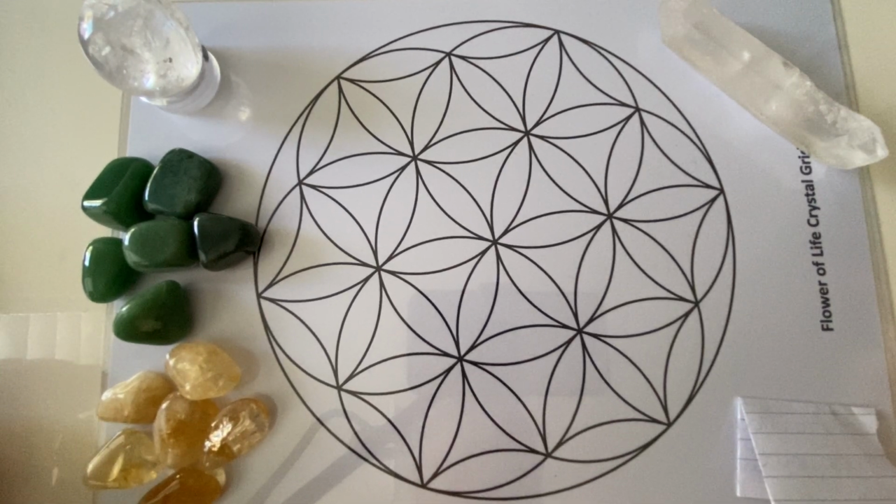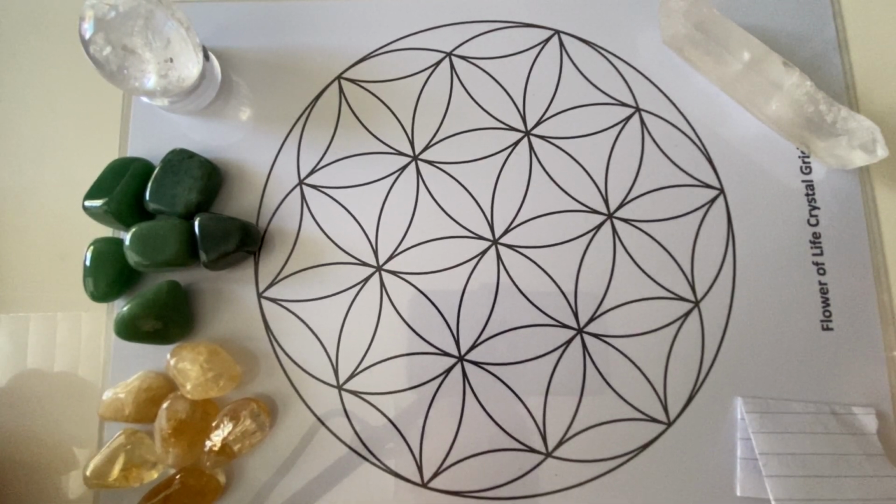Hi, this is Audra, and today I wanted to demonstrate how to create a crystal grid. The one that we're going to use today is manifesting abundance and prosperity. This is attracting wealth, good luck, prosperity, and abundance into your home or into your environment. Using this grid will help raise your vibrations so that you can become a magnet to all that you desire with your intentions and goals.